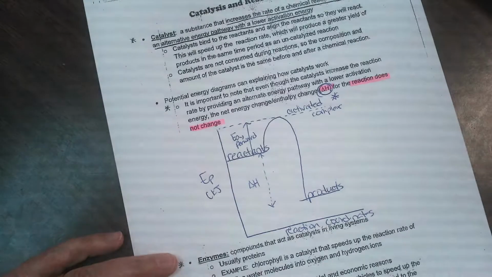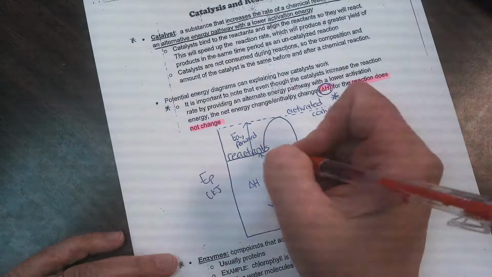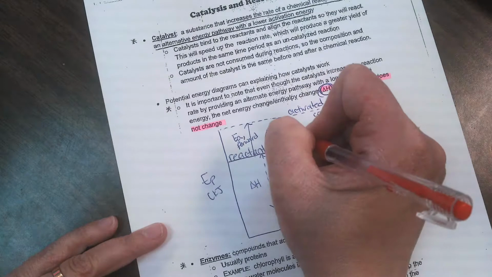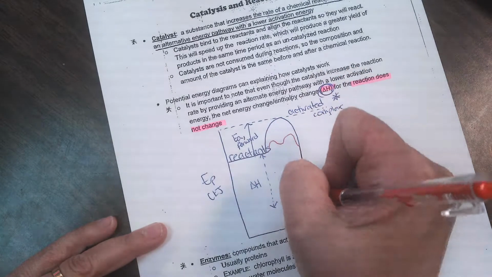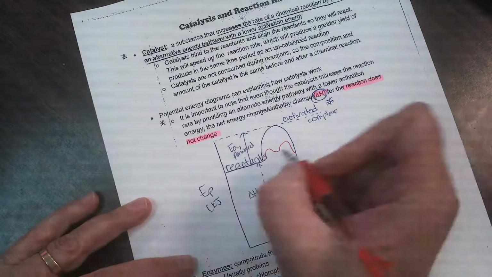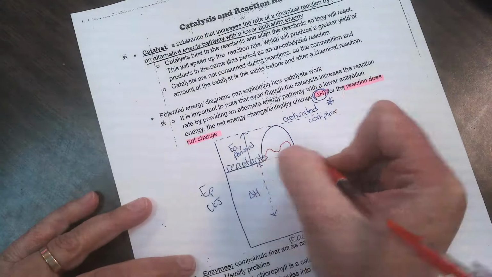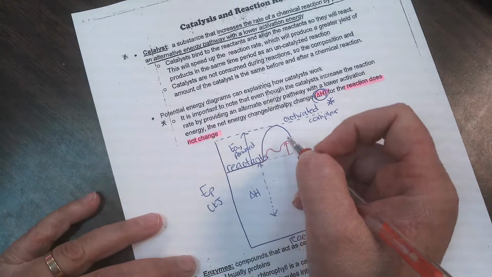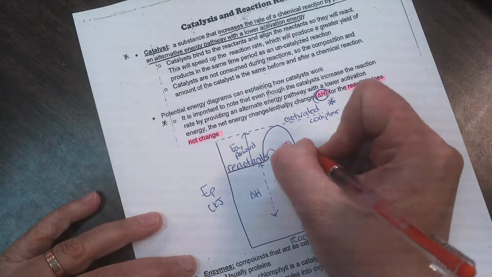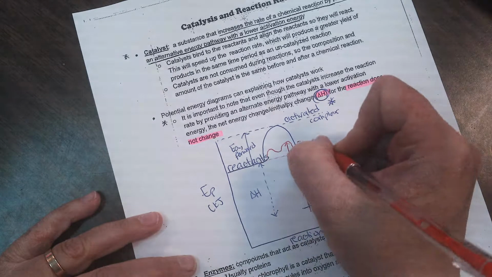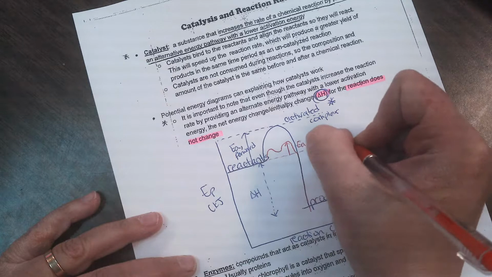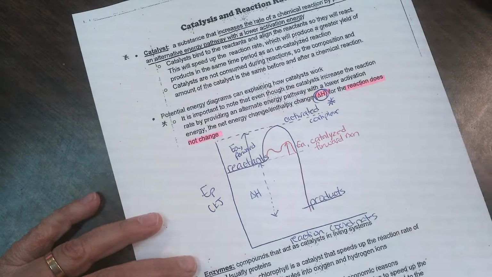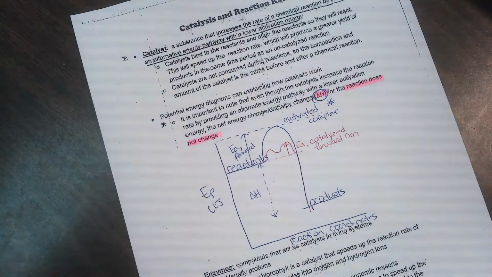Now, if we were to add a catalyst in there, what happens is the catalyst binds with the reactants and it lowers the activation energy. So maybe it does this kind of pathway. Okay, and so from the reactants up to here, now this is kind of our new activated complex. This is our new activation energy of a catalyzed forward reaction. Okay.